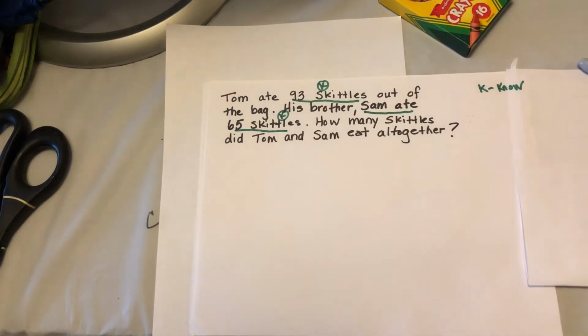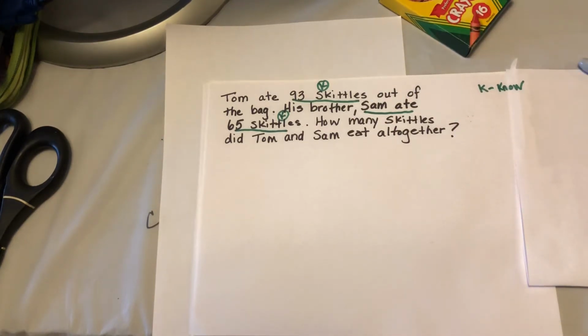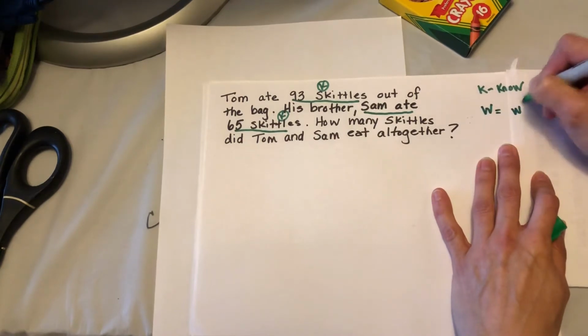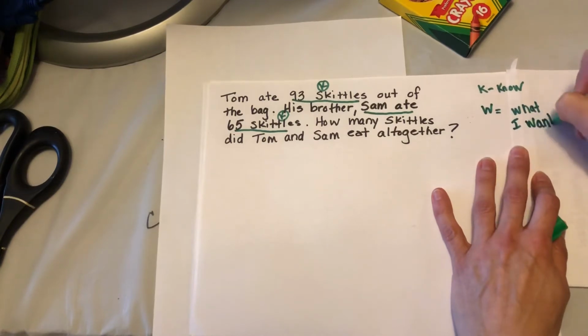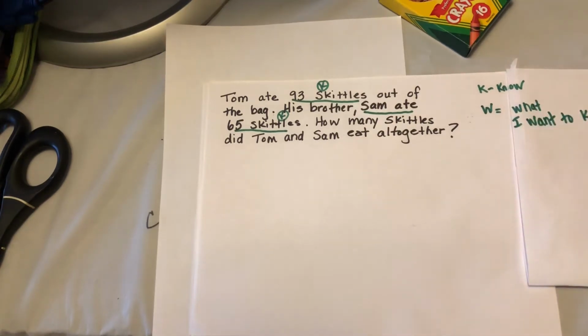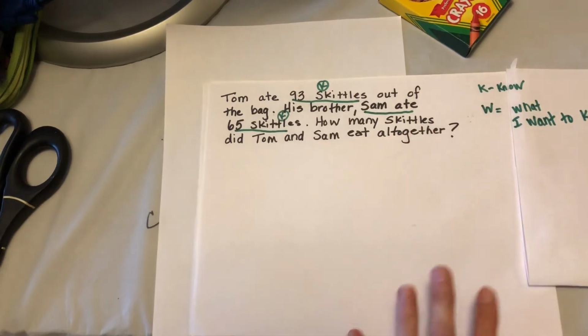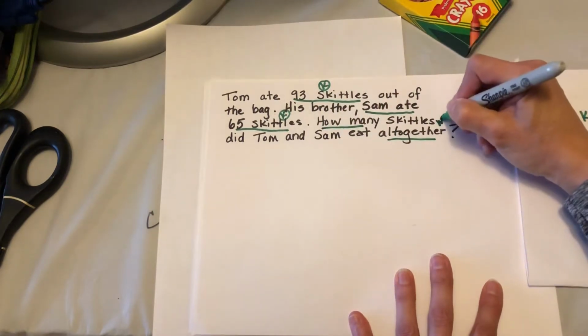So is there anything else that I know? Well, no. When I read this again, those are the two things I know. First, that Tom ate 93 and that Sam ate 65. So that brings me to our W, and that's what I want to know. That's the question. So when I look at that, what do I want to know? Well, I want to know how many Skittles did Tom and Sam eat altogether. So I'm going to underline how many altogether. And that is my W.